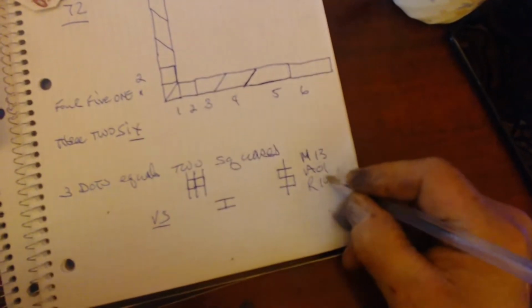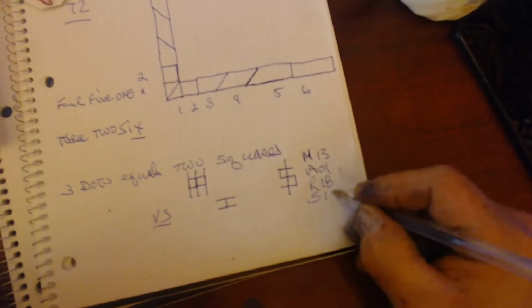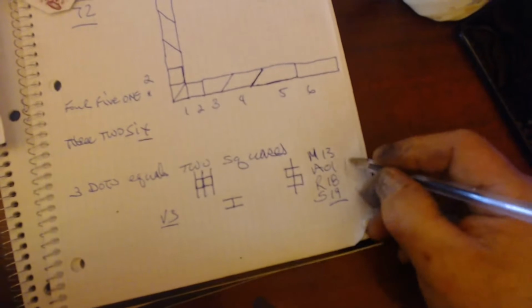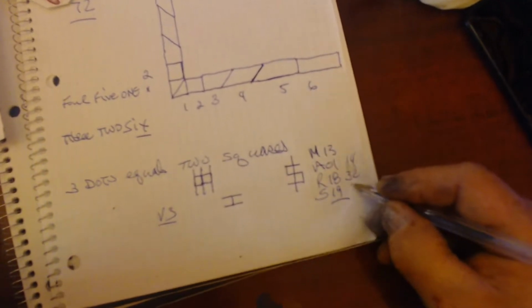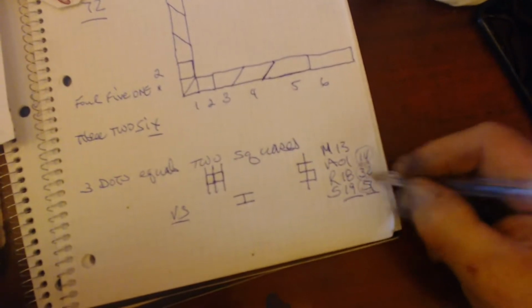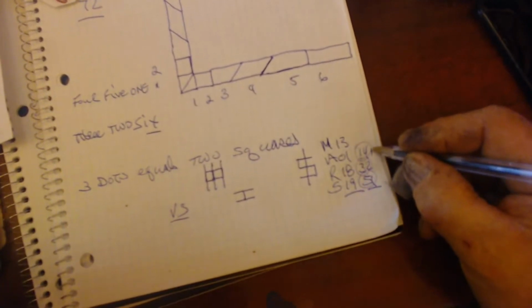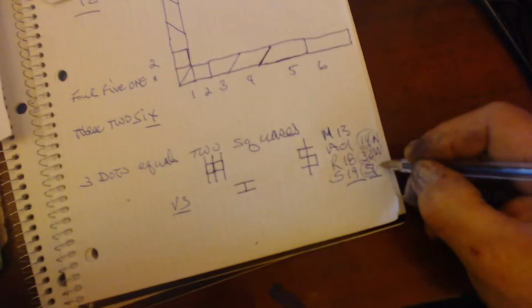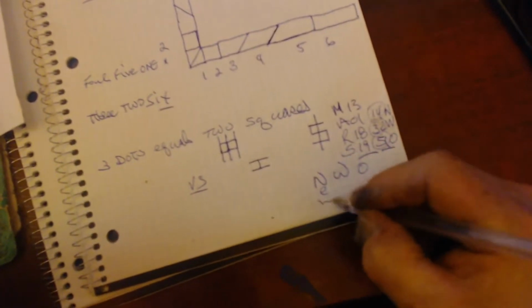M13A01 R18 S19. The total is 1432.51. 556. NWO. New.